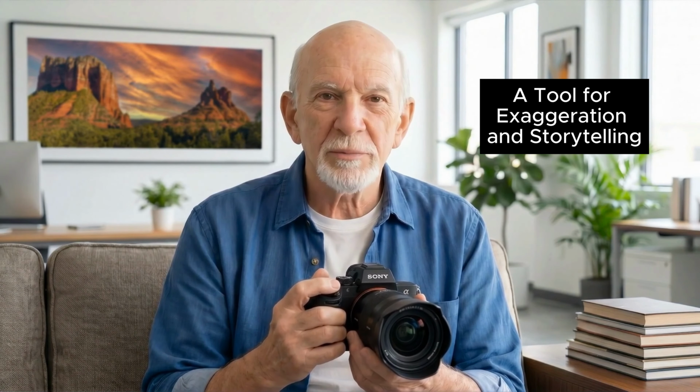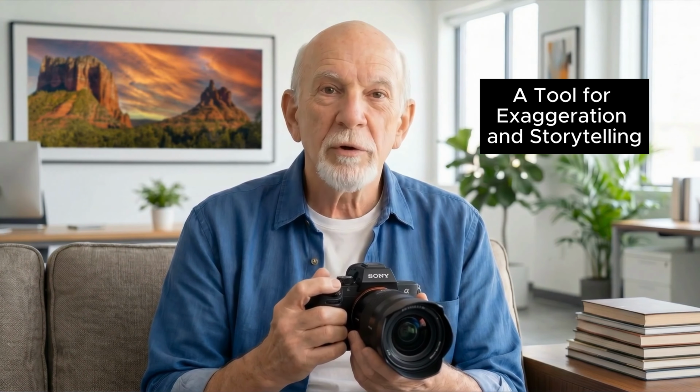A wide-angle lens is a tool for exaggeration and spatial storytelling. By controlling your foreground proximity, managing your exposure data carefully, and policing the edges of your frame, you transform a flat landscape into a three-dimensional environment. In our next episode, we will take these same optical principles and apply them to portraits.